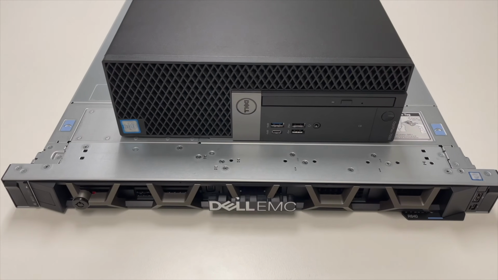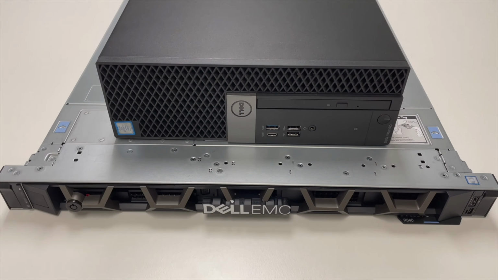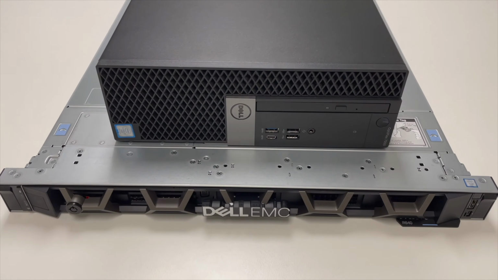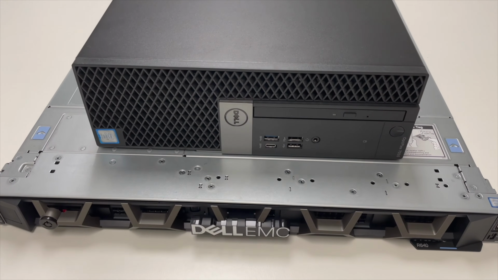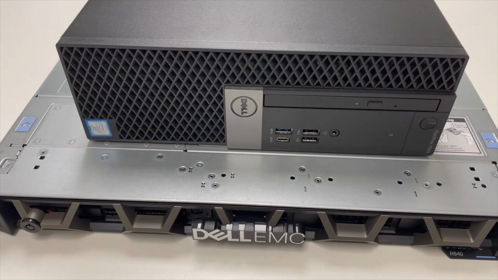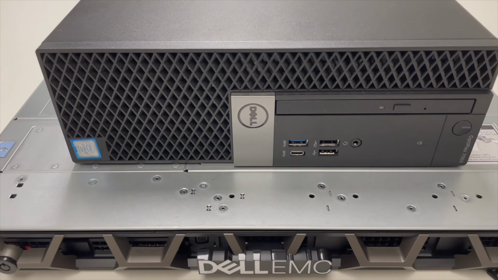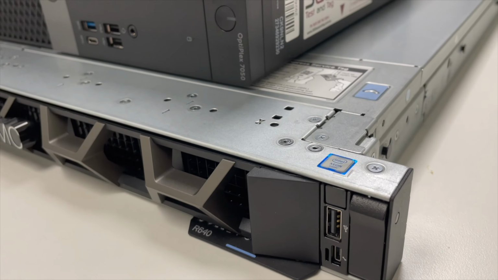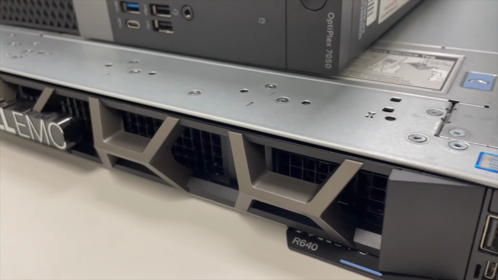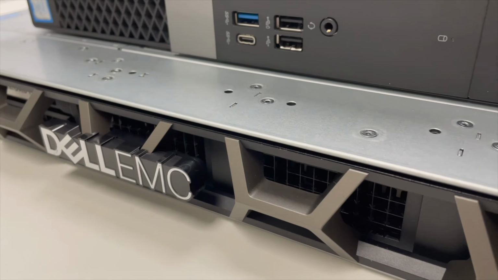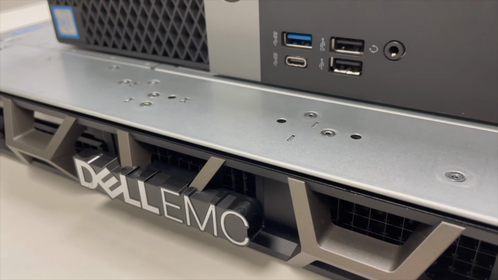So here we've got the two systems. The one at the top being our desktop. This is a Dell Optiplex 7050. And the server down the bottom is a rack server, a Dell EMC R640, something that you would find inside of a server room. It's a long server, it's a wide server, and it is also considerably heavier than what you'd find a desktop to be. Quite a bit heavier.